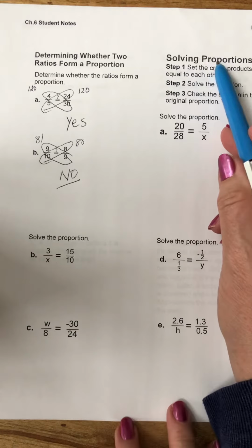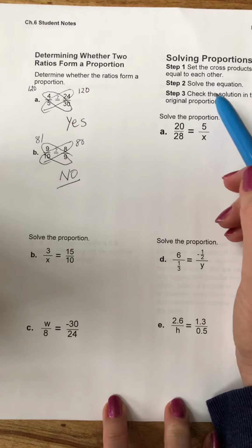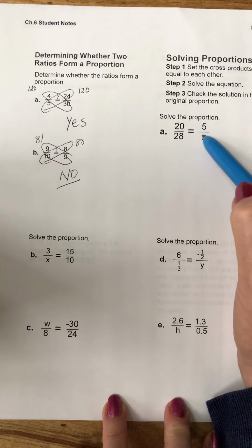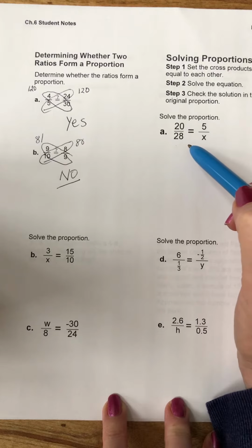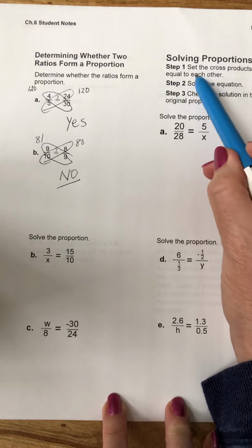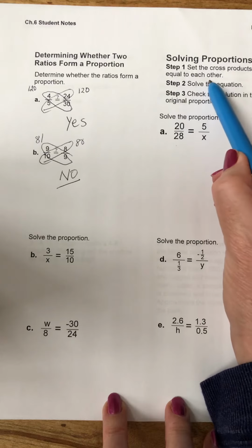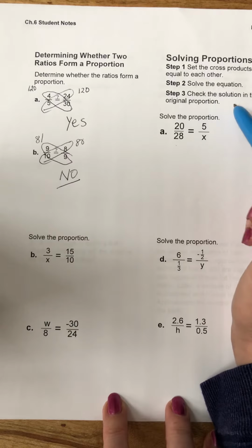So we're going to solve proportions now, and by solving a proportion, I'm looking for the value x that will make this a true proportion. So our steps are going to be to set the cross products equal to each other, solve the equation, check the solution.